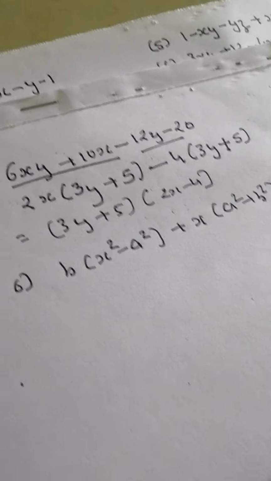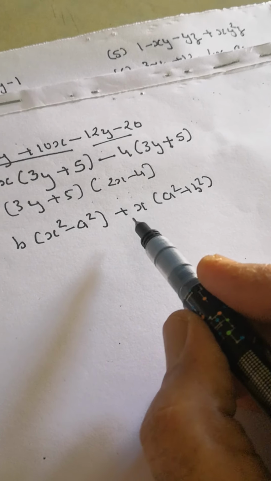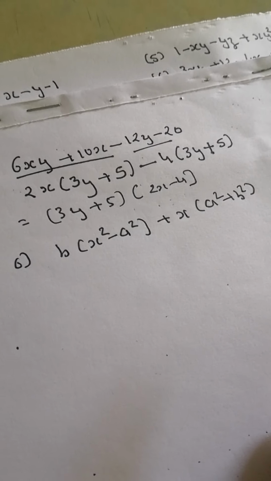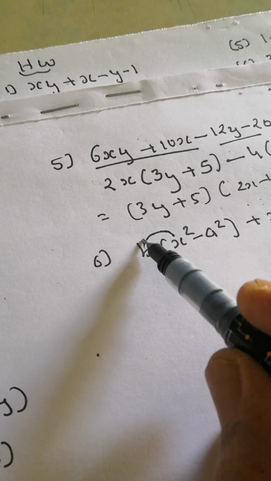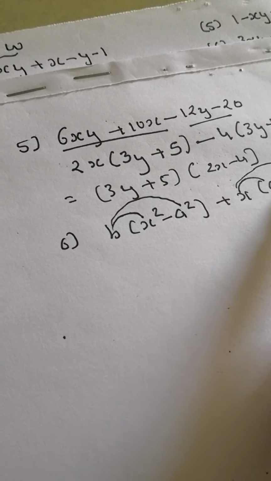Again I am repeating, b into x square minus a square plus x into a square minus b square. Dear friends, over here we are going to multiply b with both the terms in the bracket, same way x with both the terms in the bracket.